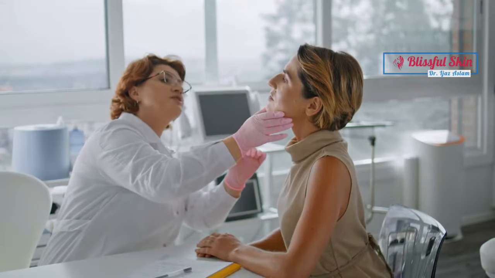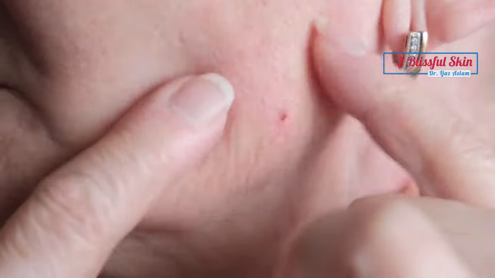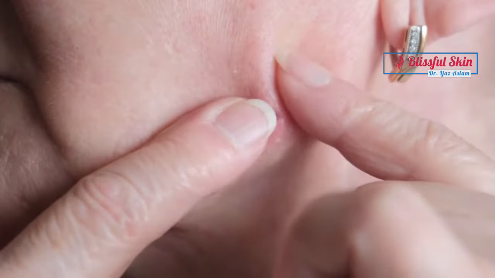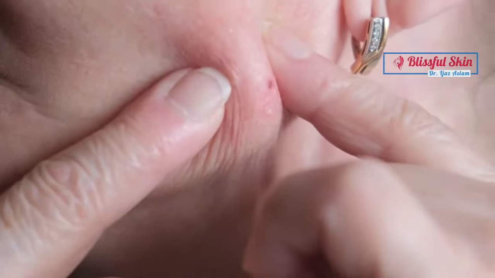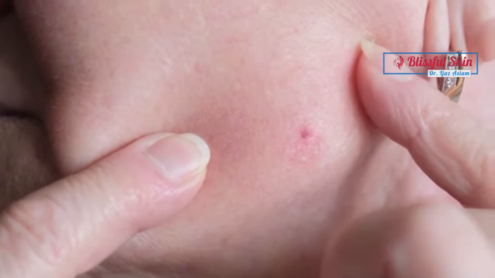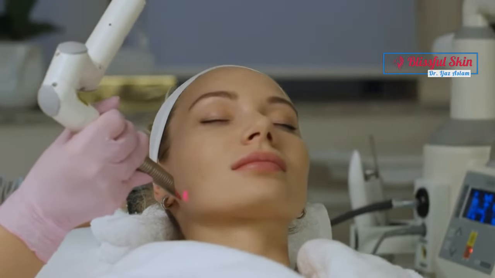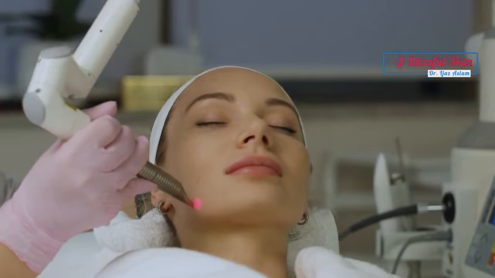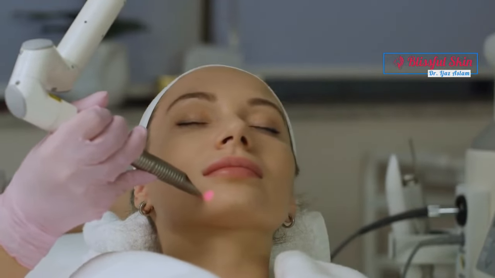First, let's explore a common skin condition: acne. Acne affects millions of people worldwide, typically during adolescence. It occurs when hair follicles become clogged with oil and dead skin cells, leading to the formation of pimples, blackheads, or whiteheads. While proper cleansing and acne treatments can help manage the condition, severe cases may require dermatological intervention.